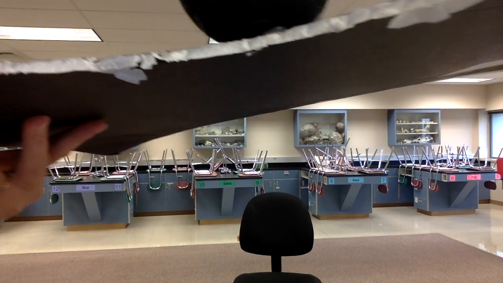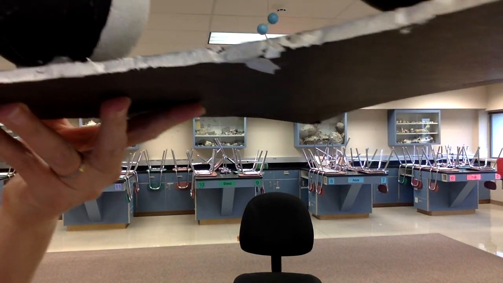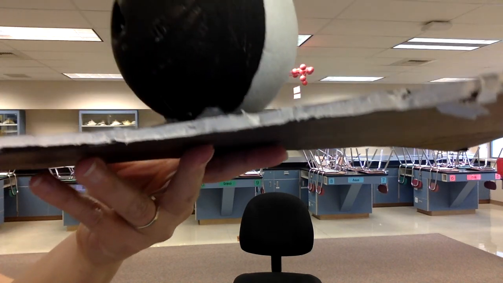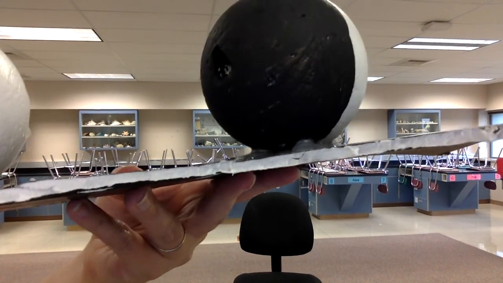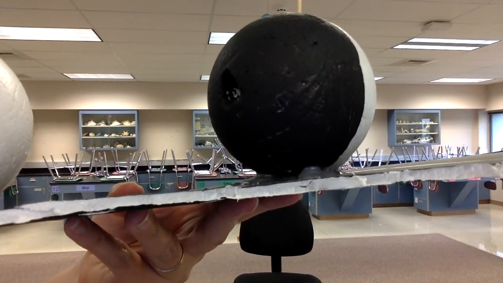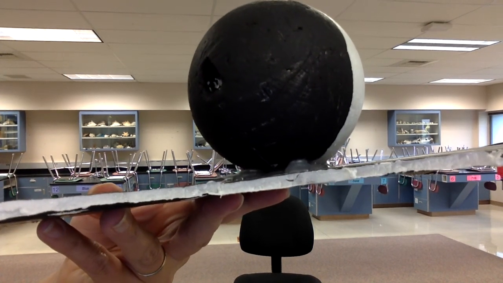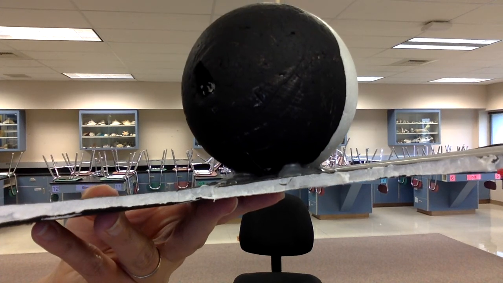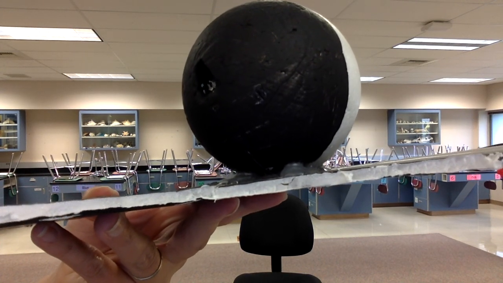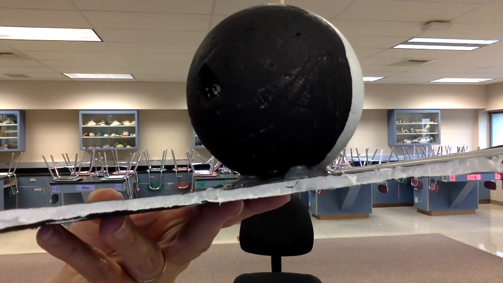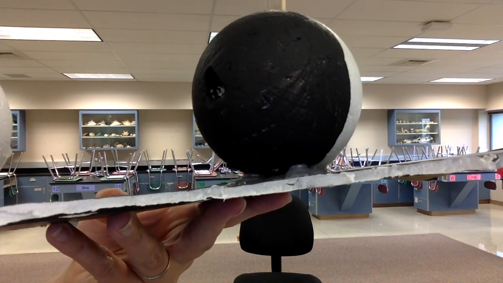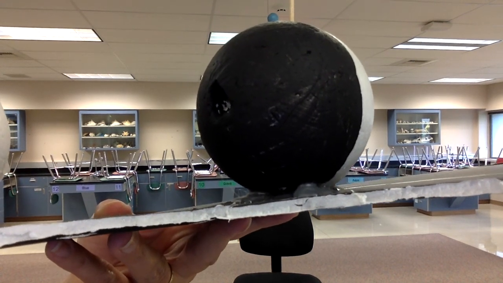Then as the moon rotates in that counterclockwise direction, the next phase we see is that waxing crescent. So about 25% is what we see of the lit portion of the moon. Now, you know, because I just showed you on the top of this model, that all of these foam balls, half of them are light and half of them are dark.